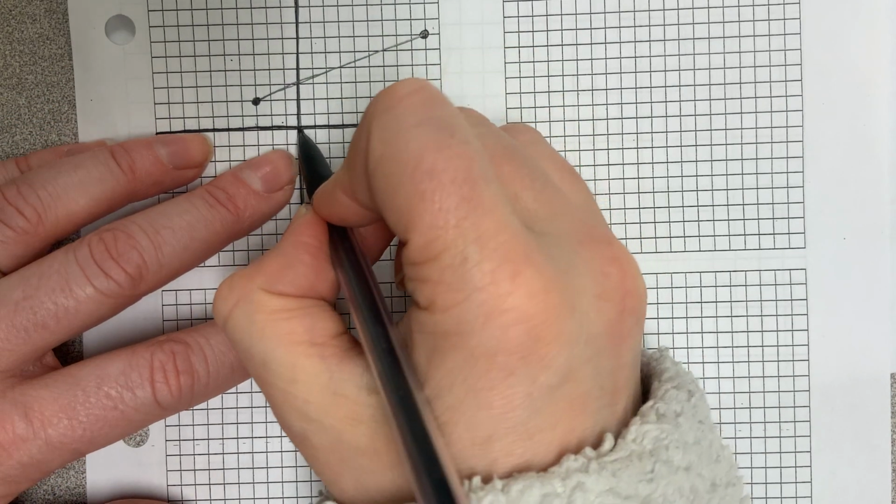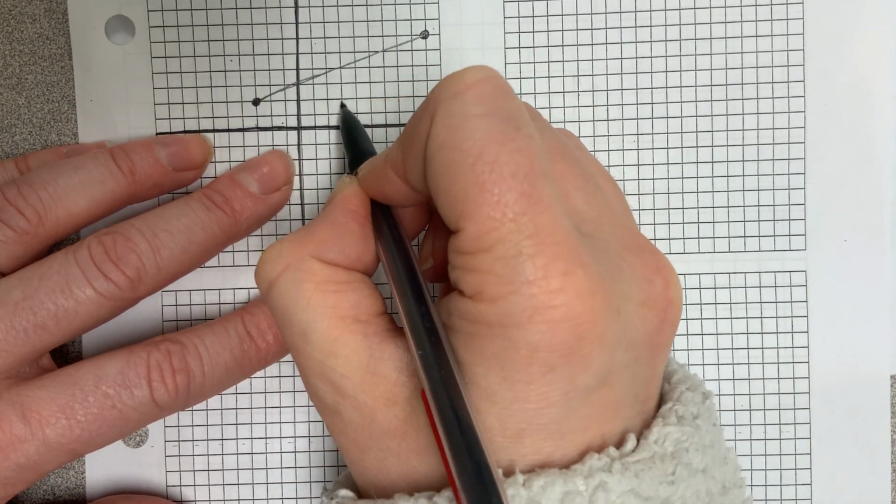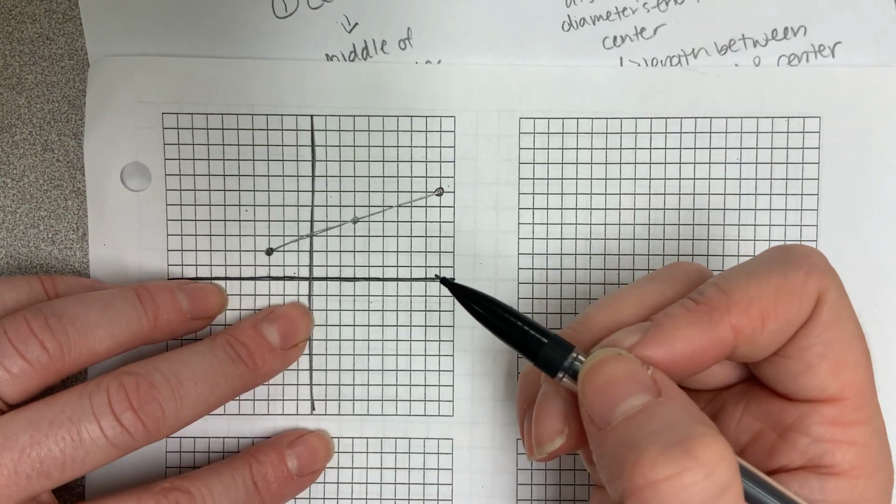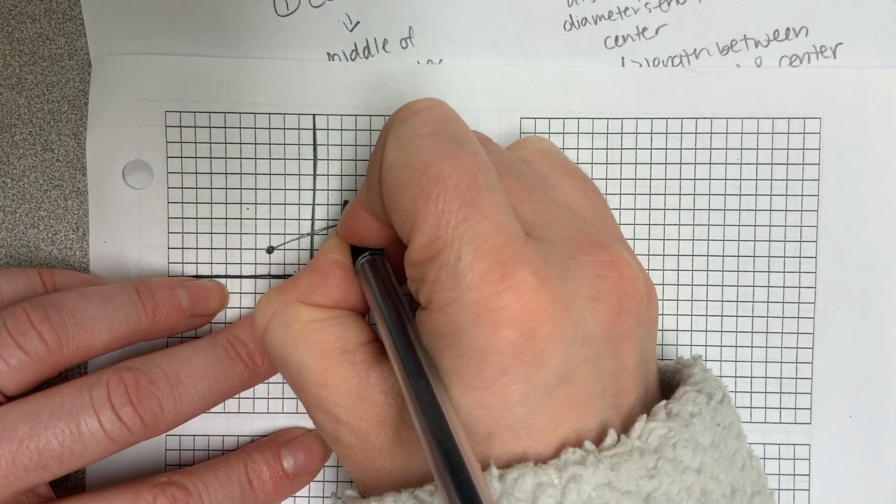If we look, we see 1, 2, 3, 1, 2, 3, 4. It matches up exactly, so this is the center of our circle.